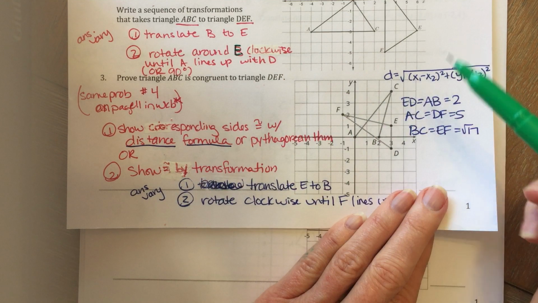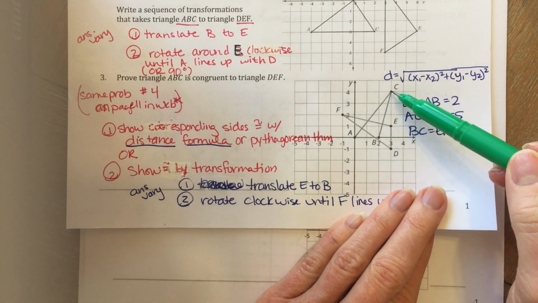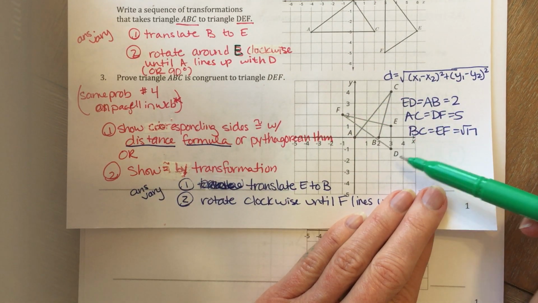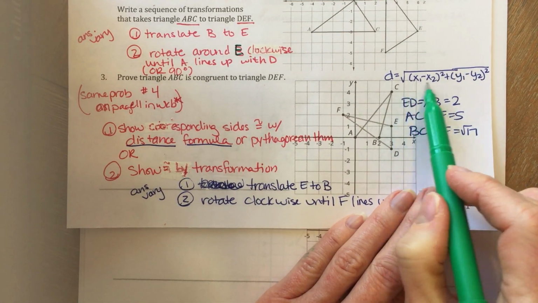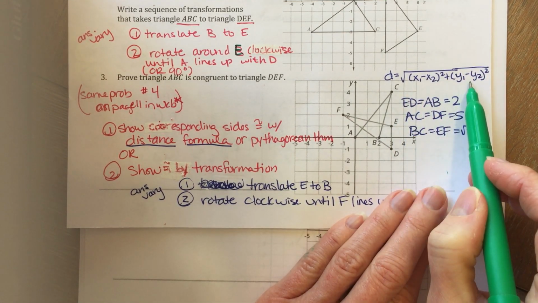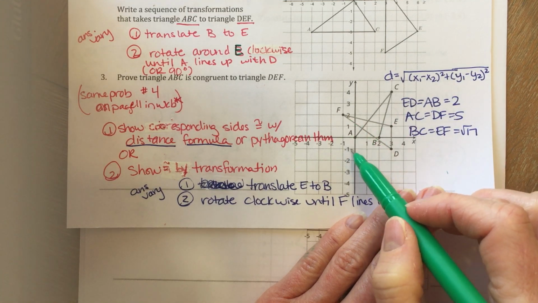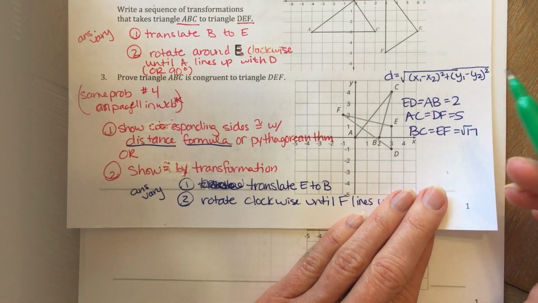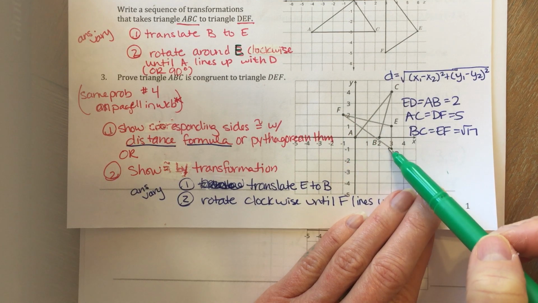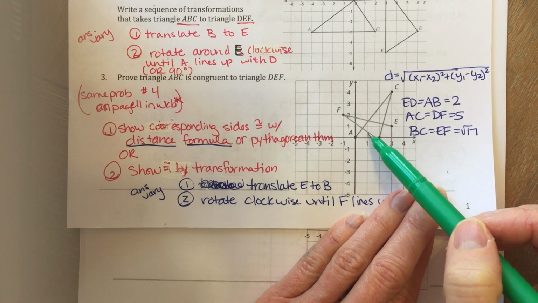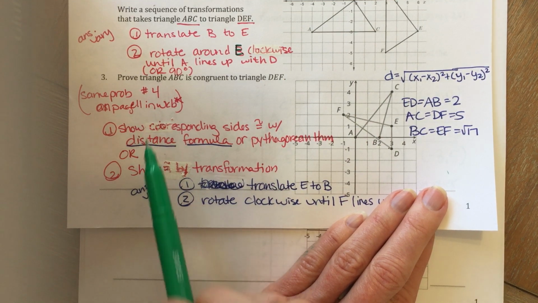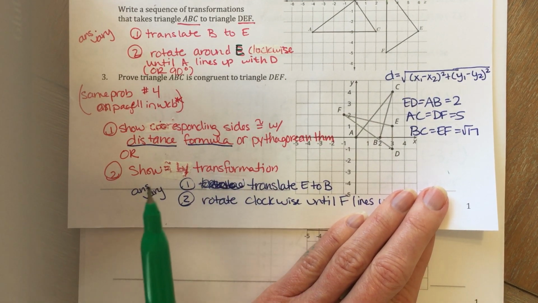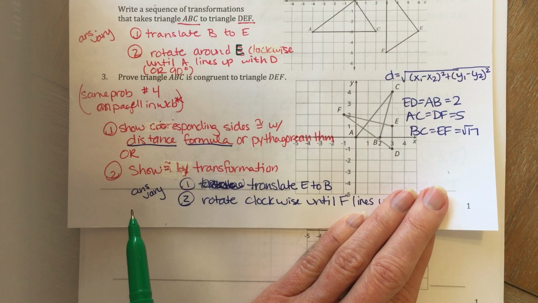You could show that the corresponding sides, for example, CA and FD, are exactly the same length, either using our distance formula and the coordinates, or we also learned how to make a right triangle and use the Pythagorean theorem to calculate the distance, I believe on page 6 of our workbook. It was the very first activity you and I did together in lesson 1.